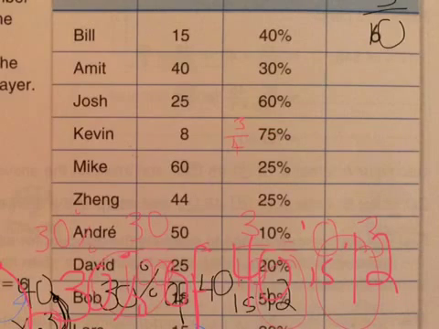Well, what do I have to do to the 4 to make it an 8? I should multiply it by 2, right? Well, I should do the same to the 3. Multiply it by 2. What's 2 times 3? 6, right? Well, so then 75% of 8 is 6. So Kevin, with only 8 shots, got 6 points, 6 baskets.